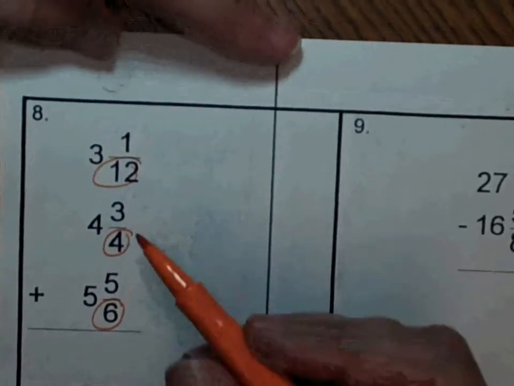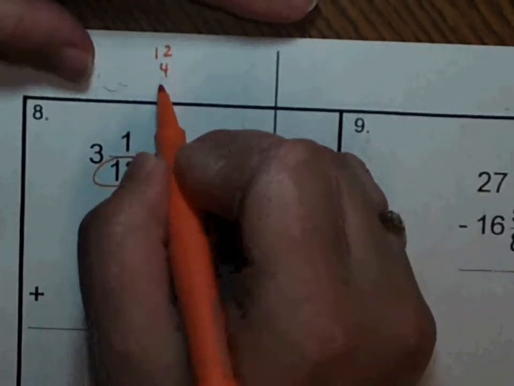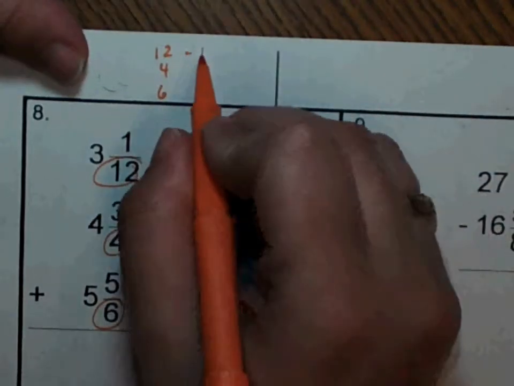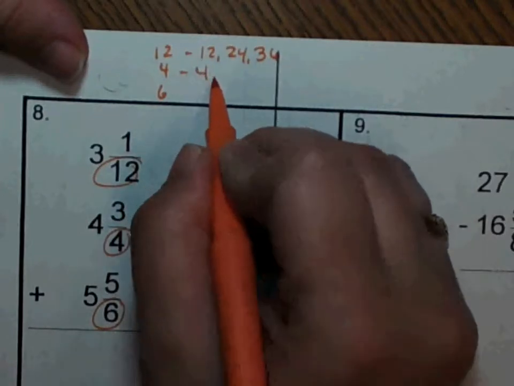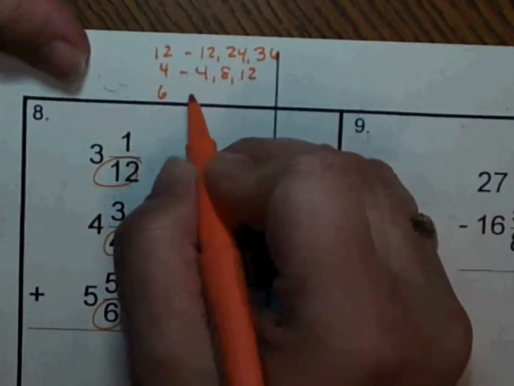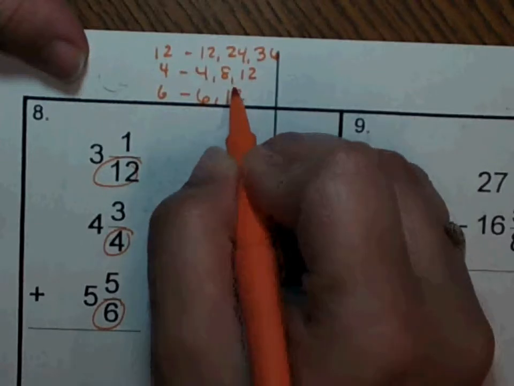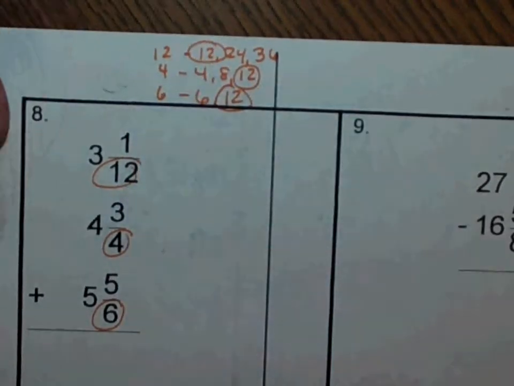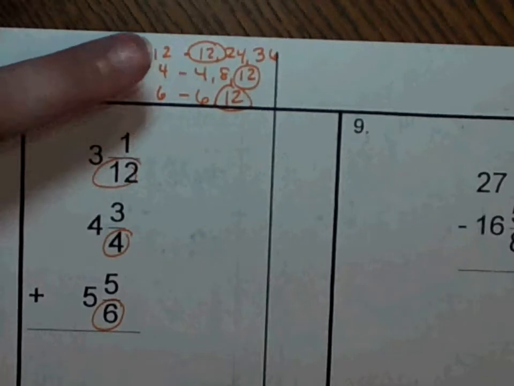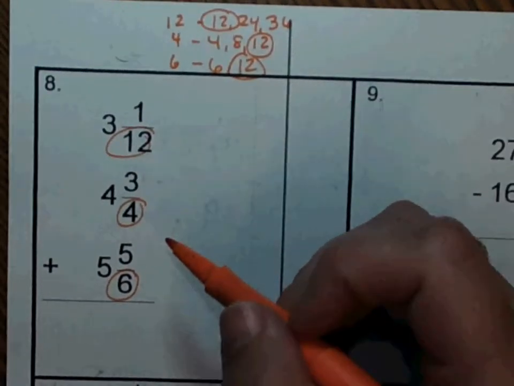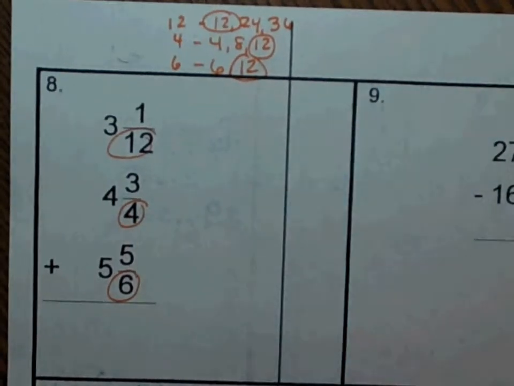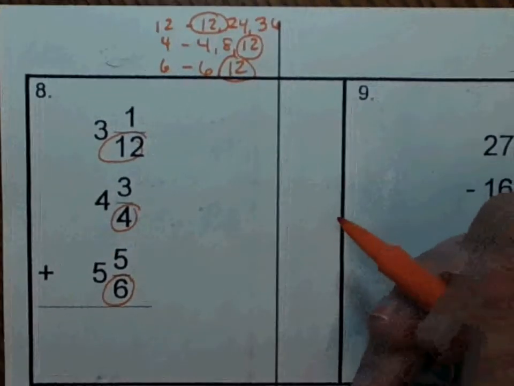If you don't remember how to find denominators, then you get to come up here and list the multiples. 12, 24, 36, 4, 8, 12. Oh, 12 looks like it might be common. Oh yes, they all have a 12. If you know how to do it, you don't have to do this step, but this is for those people who still don't understand what a common denominator is. Now, a couple of people I know did use 24, which is totally fine, but it's not the smallest one, so you want to use the smallest one.